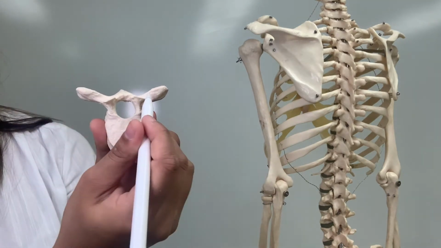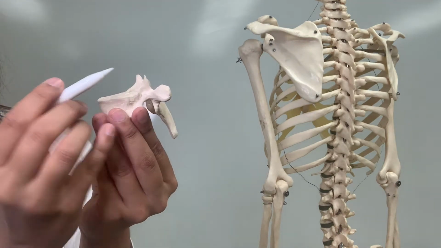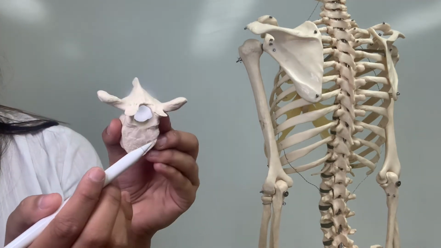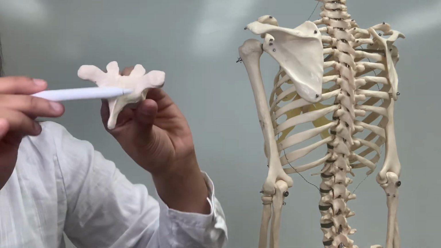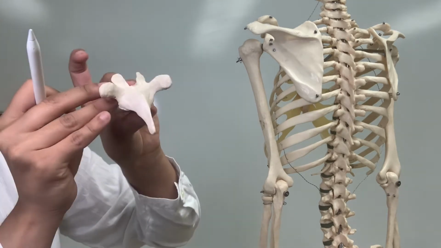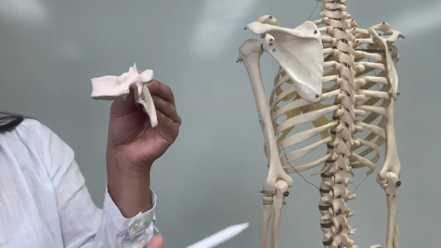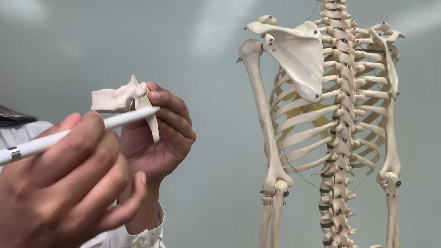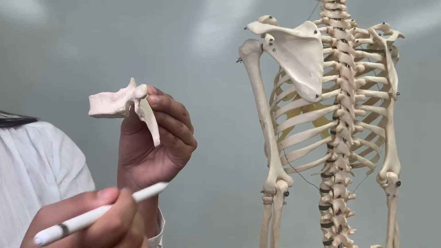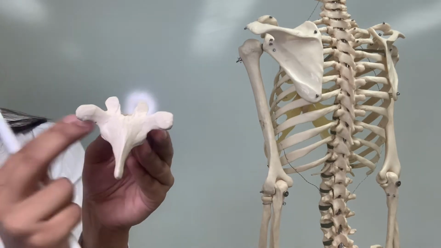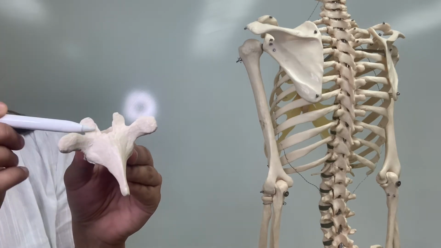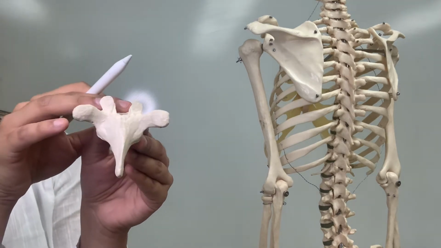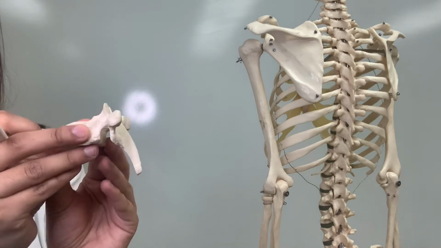Here we have our two transverse processes. This going back here, that's pointed down, and you can see a side view of it, is your spinous process. Here we have our superior articular facet that articulates with the vertebra on top of it.